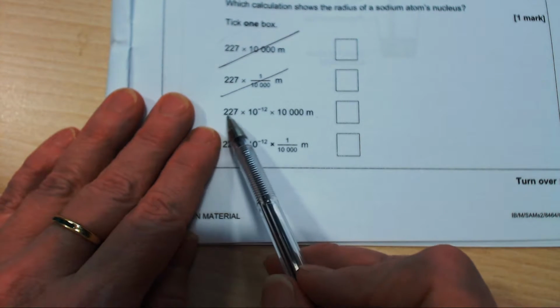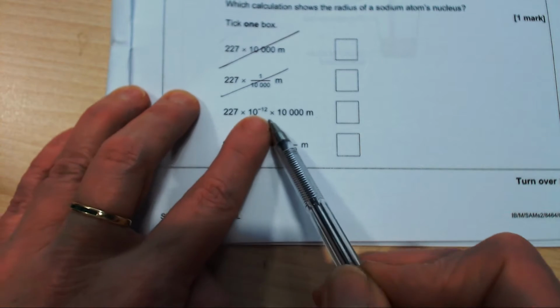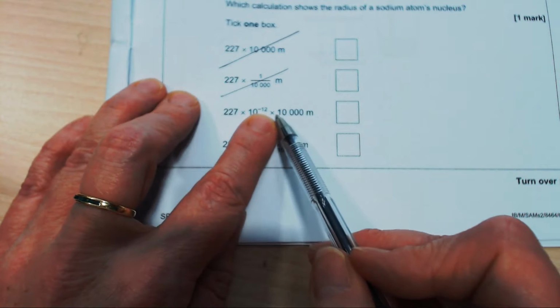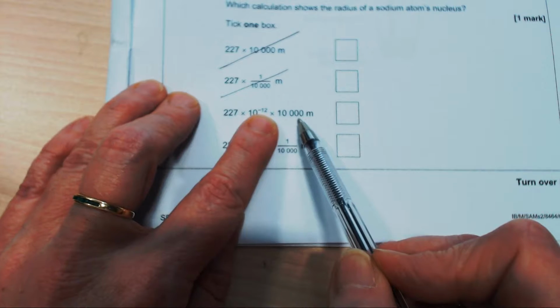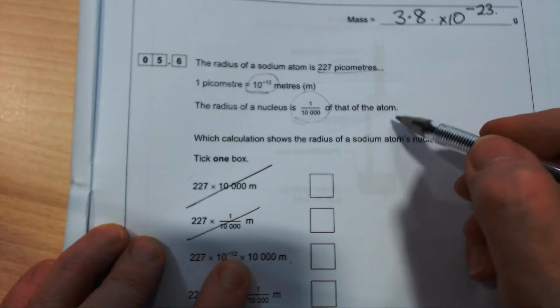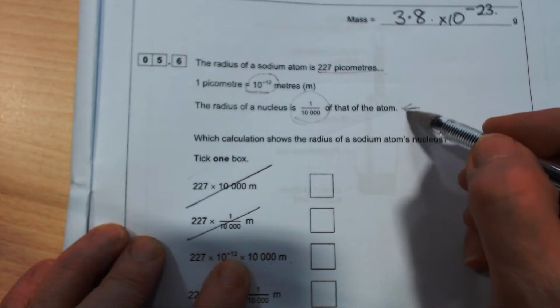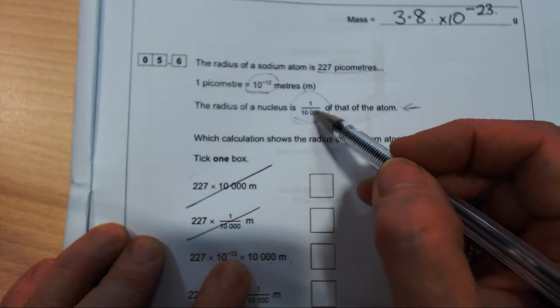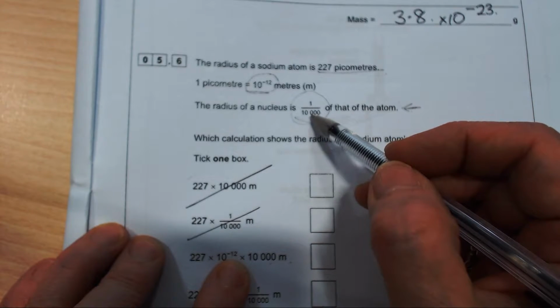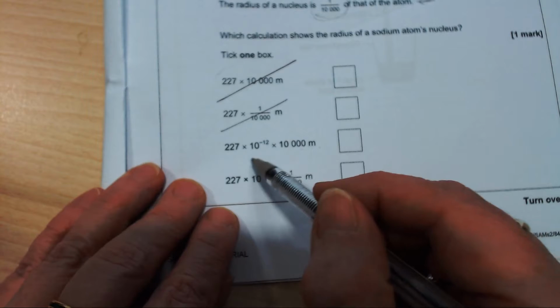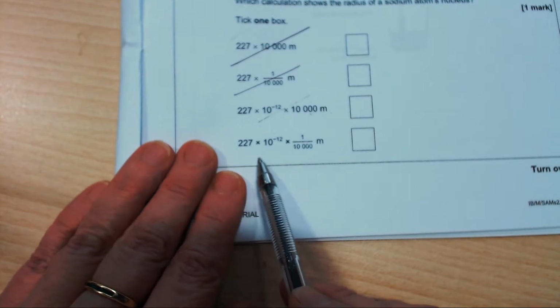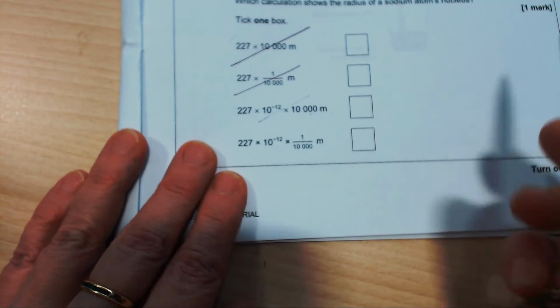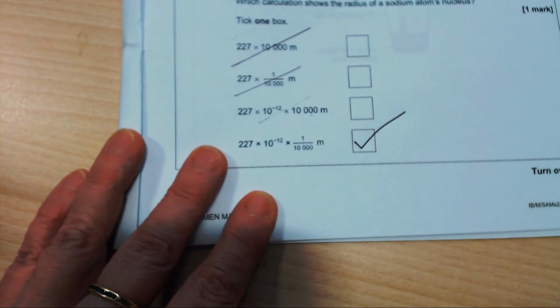We've got 227 times 10 to the minus 12, so that's better. But then it's times 10,000. Now, we know from that third bit of information that it is 1/10,000th, a fraction of it. So it cannot be the third one. So by a process of deduction, it must be that bottom option. So a clear tick in that box.